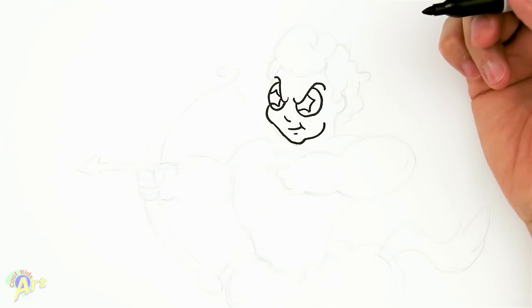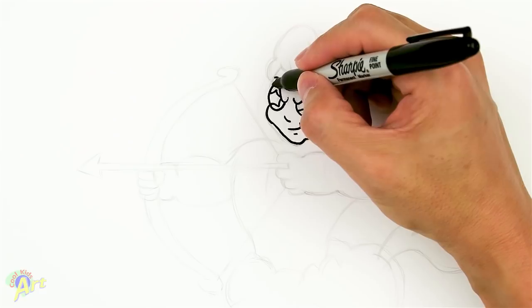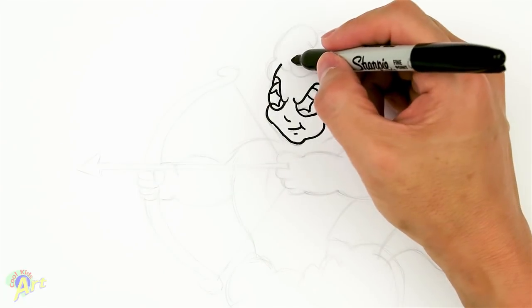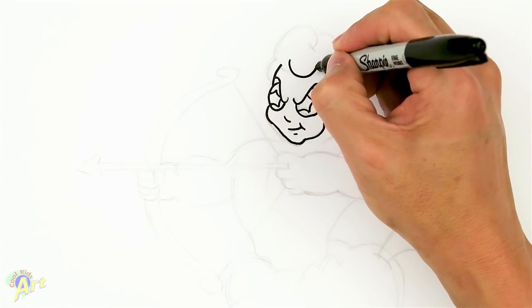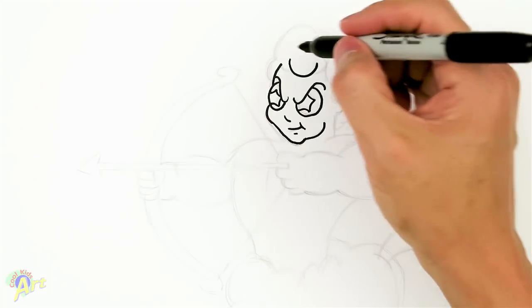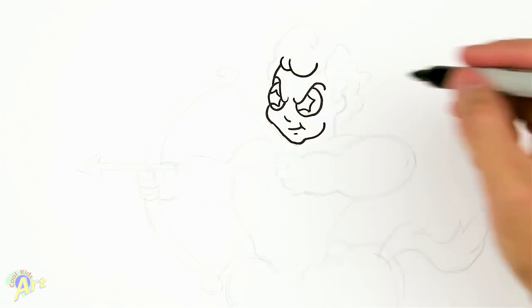And then right here it's going to be a little bit bubbly, so it's going to curve in that way because he's making an expression as he's shooting the arrow. And then here, his forehead, we're just going to go straight up with a curve. Okay, and then now for his hair, right in the middle, we're going to draw one big one like this, and then on the side, we're going to draw two.